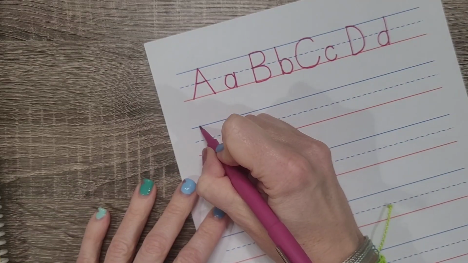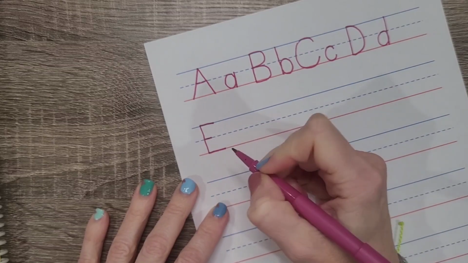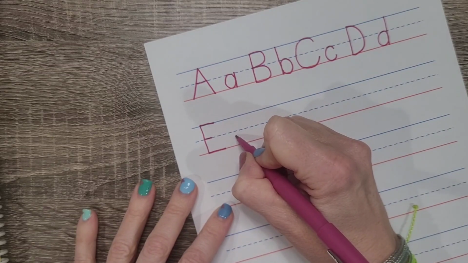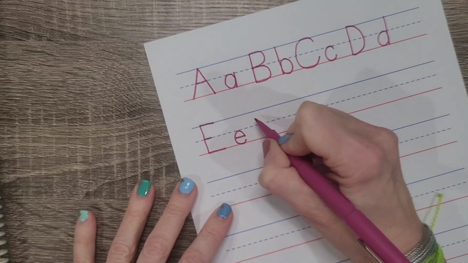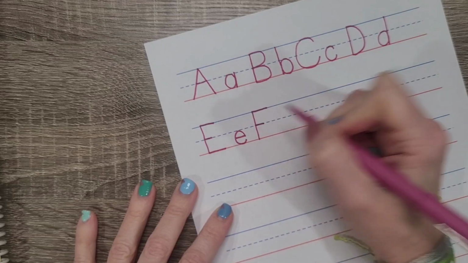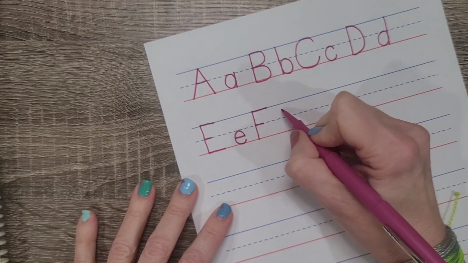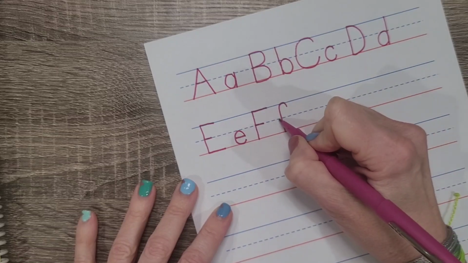Capital E. Tall line down, arm, arm, arm. Lowercase e. Forward, back and around, stop. Capital F. Tall line down, arm, arm. Lowercase f. Back and around, tall line down, arm across the middle.